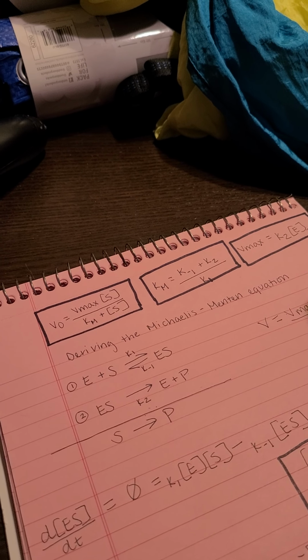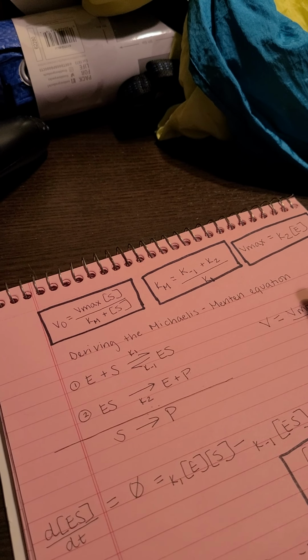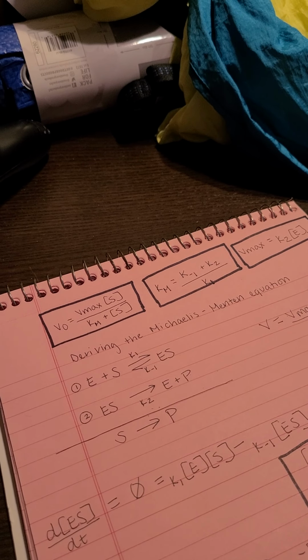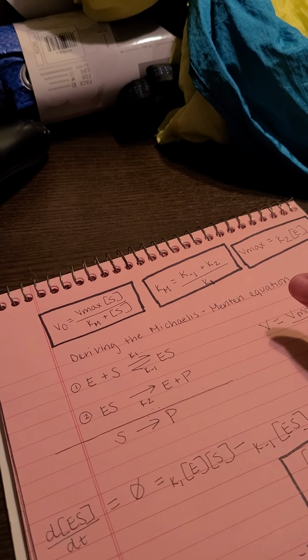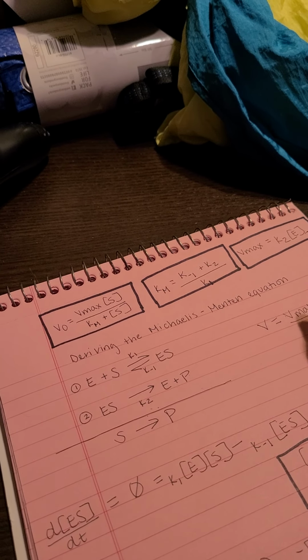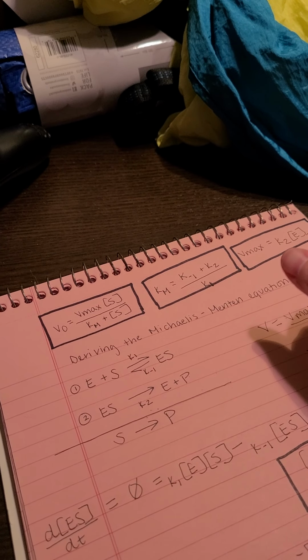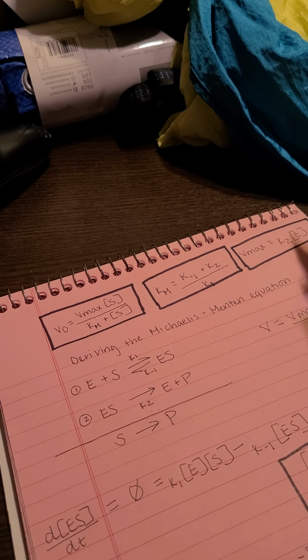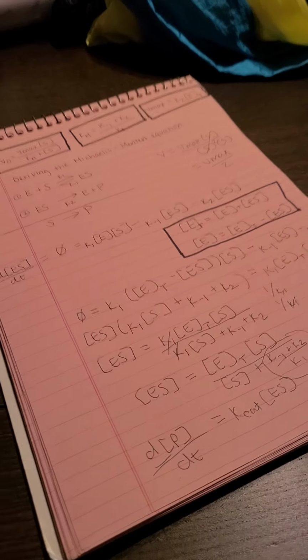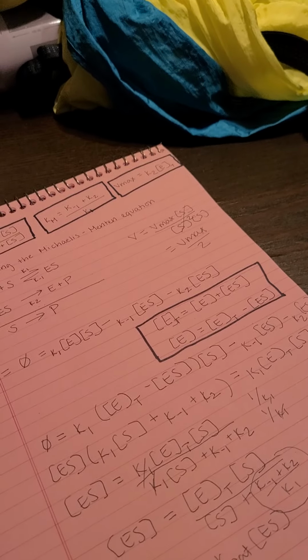And that would cancel out, and you can see how that would just be over 2. So Vmax over 2 would be when you have the Km.